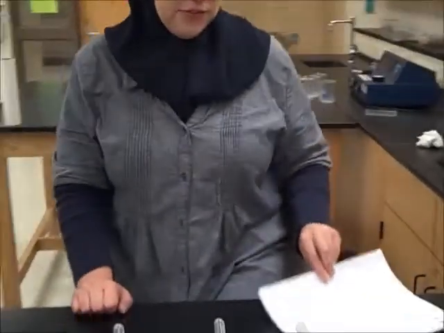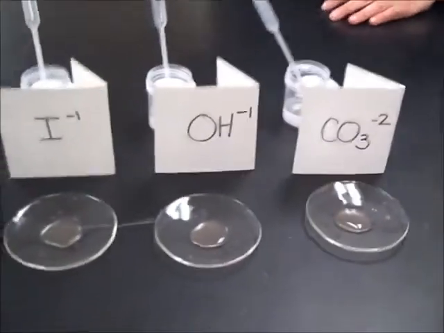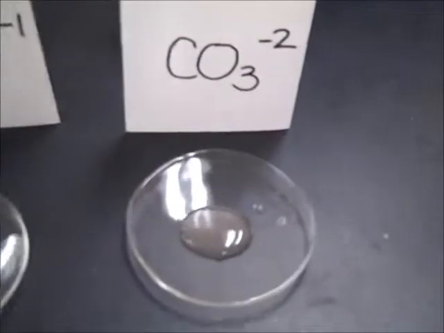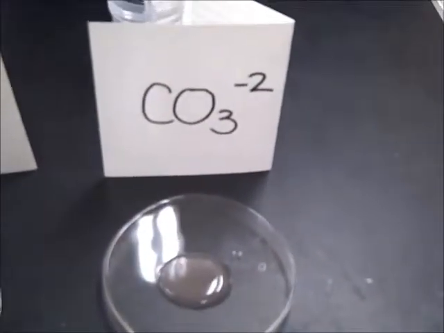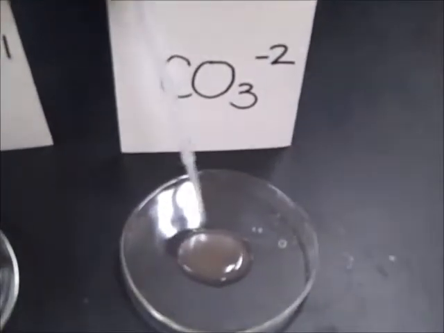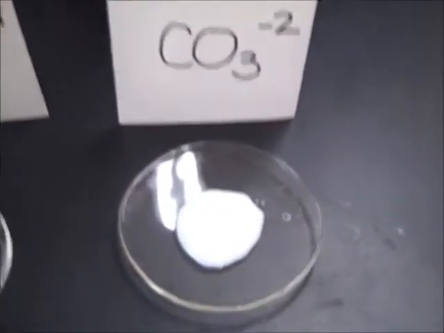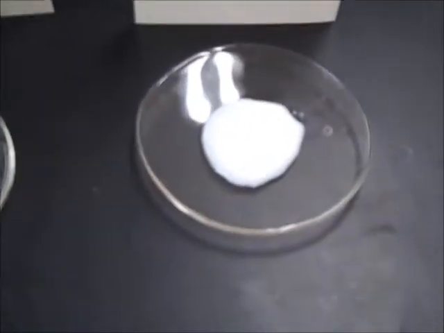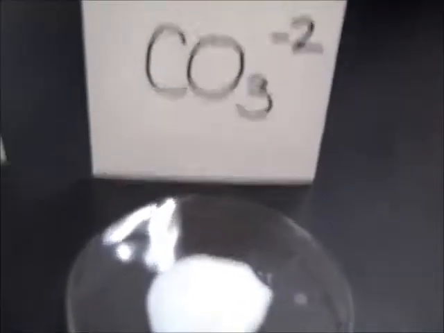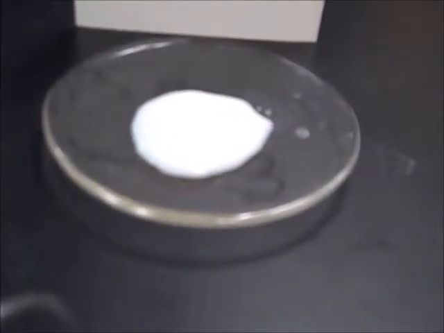All right, I'm doing the first 3. And Nick, I'm doing the second 3, which sounds better this time for some reason. All right, so I'm mixing silver with carbonate. Okay, you're not so white, kind of an off-white. That really is a spoiled milk looking thing, isn't it?